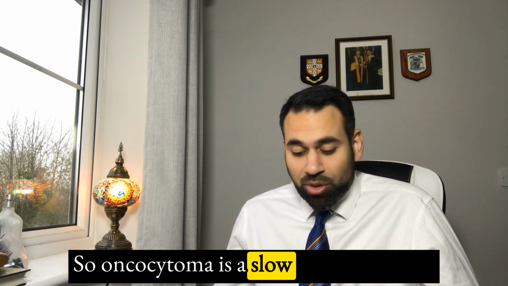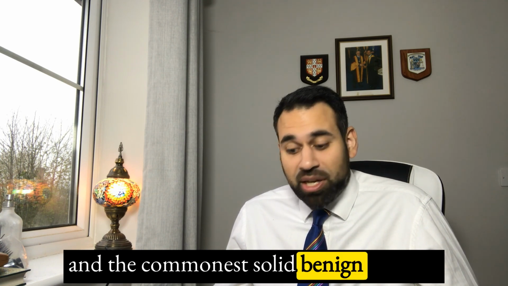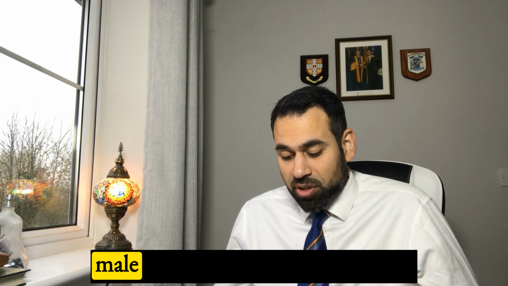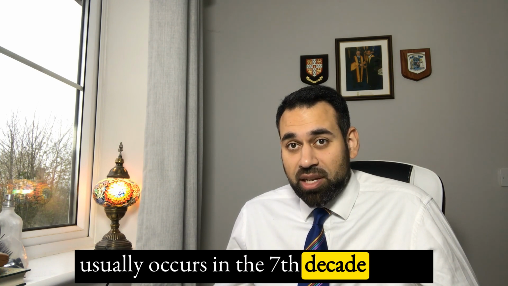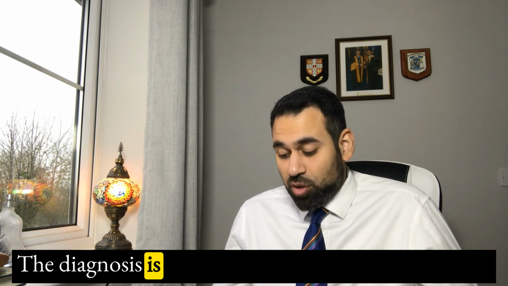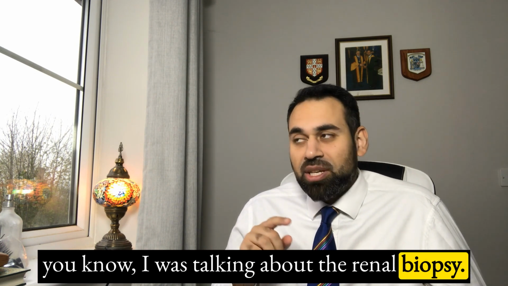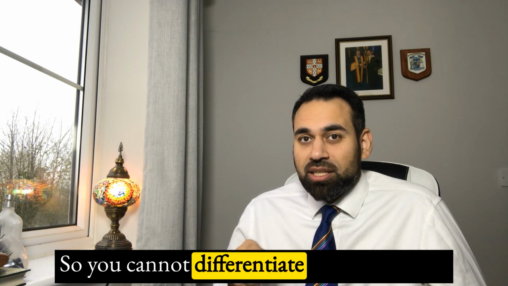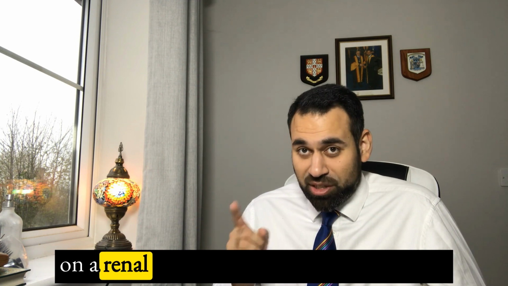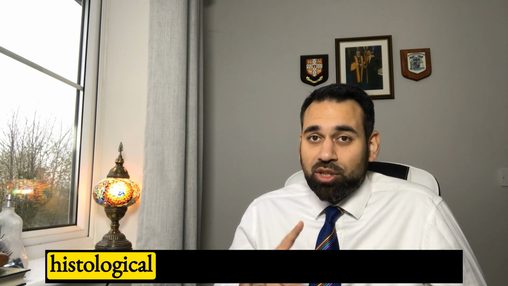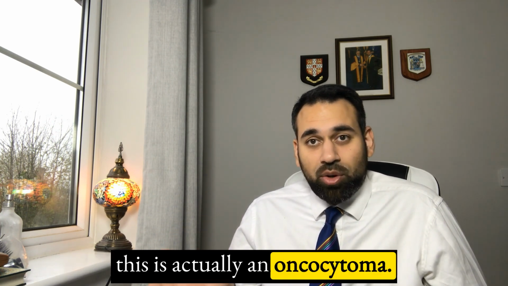So oncocytoma is a slow-growing tumor with a genetic inheritance component, and the commonest solid benign tumor. It accounts for 5% of all primary renal neoplasms, has a male predominance of 2:1, and usually occurs in the 7th decade of life. The diagnosis is histological, since renal biopsy is quite unreliable. That's where I was talking about the renal biopsy. You cannot differentiate an oncocytoma from the eosinophilic variant of renal cell carcinoma on a renal biopsy, and hence you need histological diagnosis by actually removing it, and then you come to know that this is actually an oncocytoma.